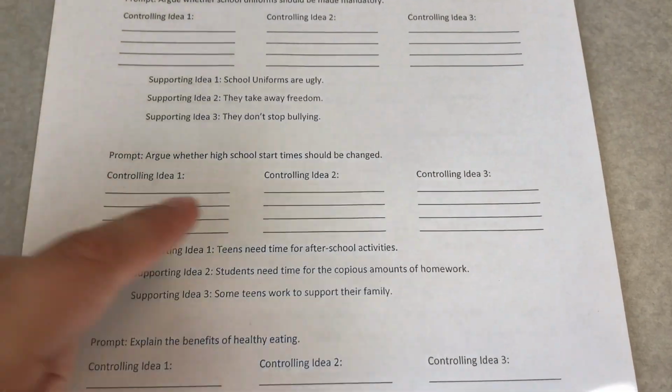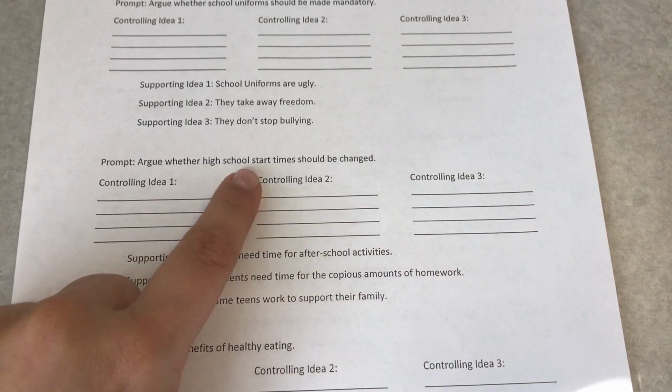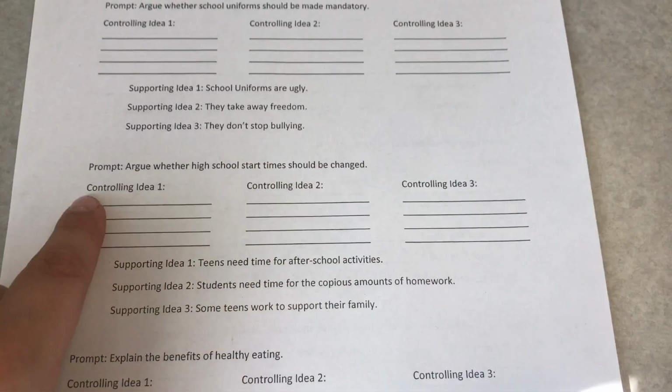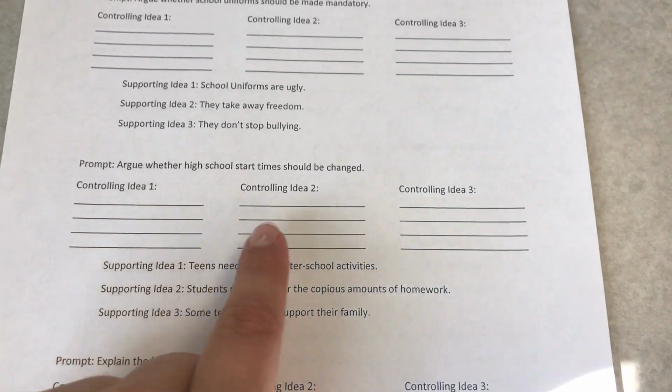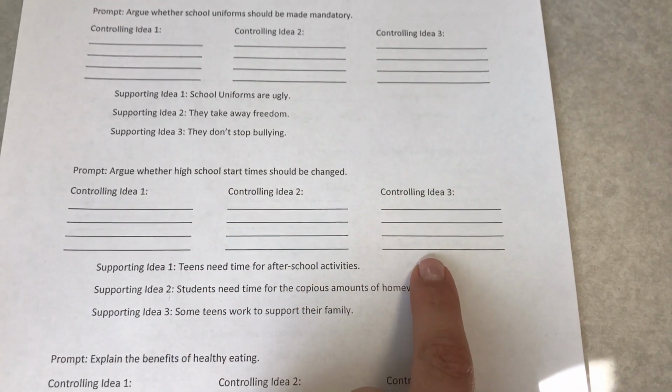There's a controlling idea. I'm not saying these reasons, and I'm not just restating the prompt, right? I'm giving something overall that encompasses these. So I just came up with one, you come up with two.